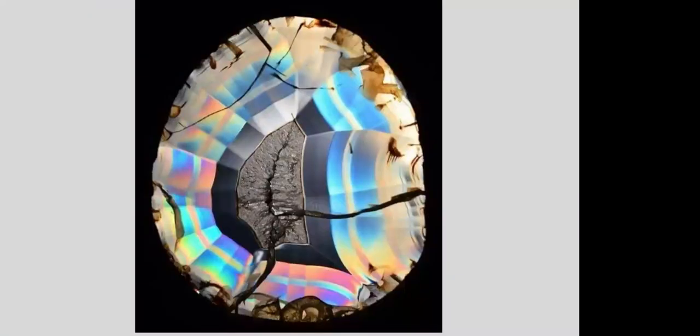Here's another example. Again, this is also from Montana. It's called iris agate. Not all agates are alike, and this one here is full of chalcedony, from the deserts of Morocco.